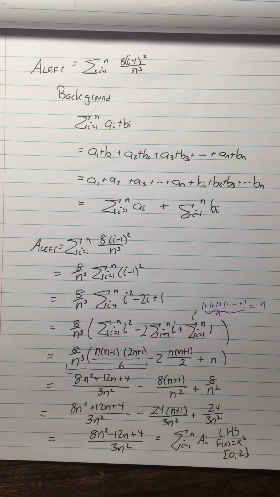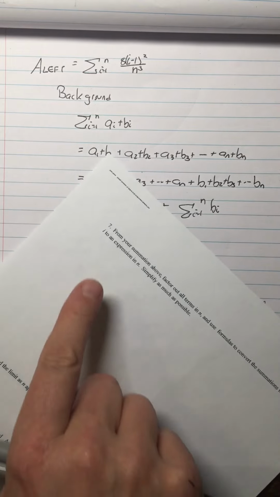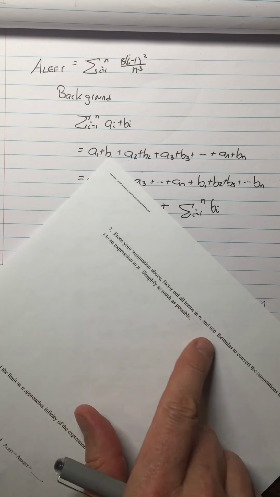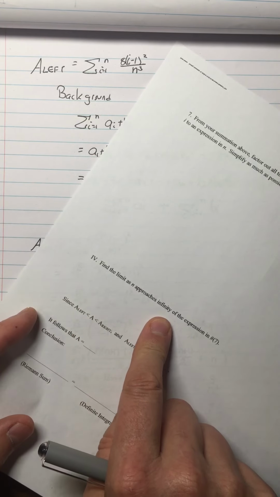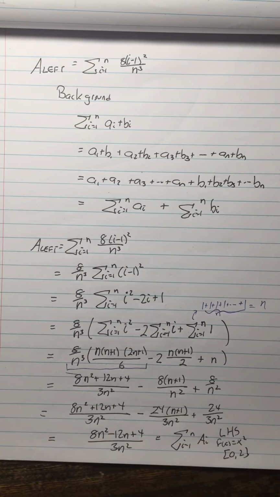That is our next number 7. Factor out all terms of n, use formulas to convert. We did that. Simplify as much as possible. Find the limit as n approaches infinity. See you on the other side.